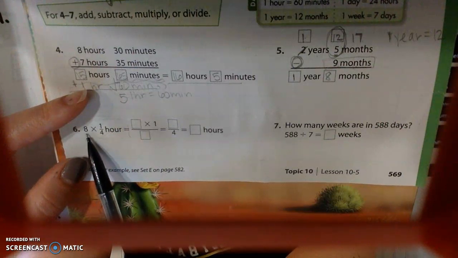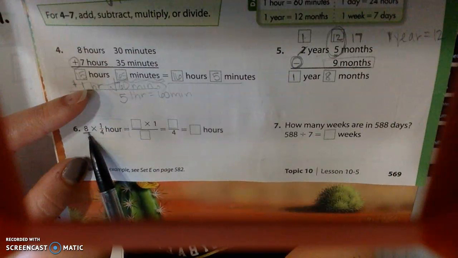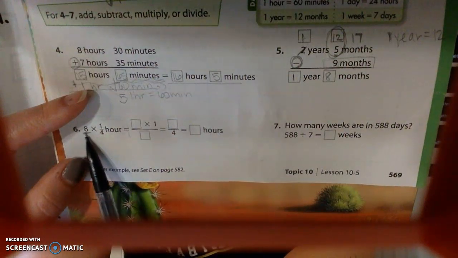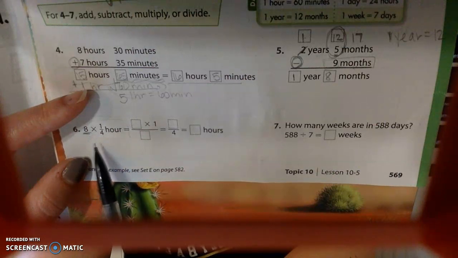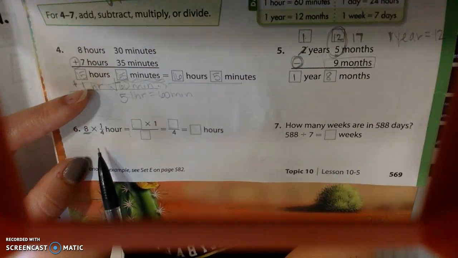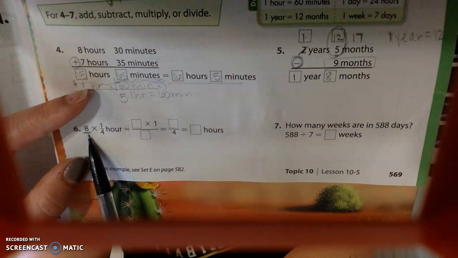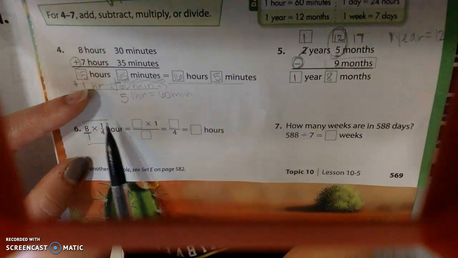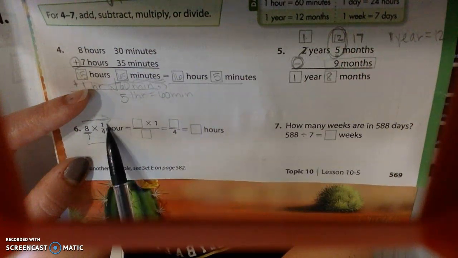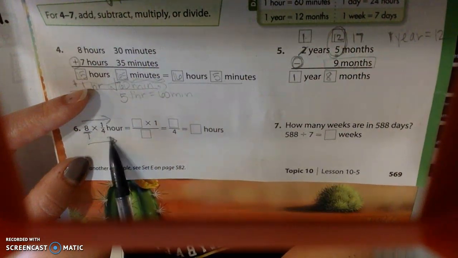Well, when we multiply a whole number by a fraction, we have to write that whole number as a fraction. So how many of you remember what the denominator is for the whole number? Or what do we write our whole number over? We write it over 1. That way we can multiply straight across. 8 times 1 on top, 1 times 4 on the bottom.